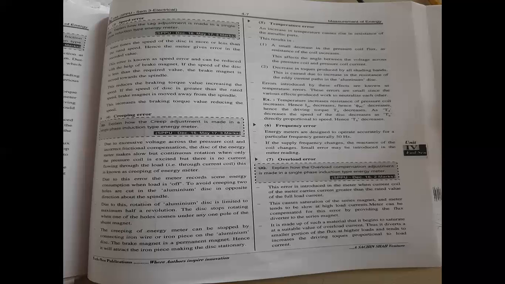Cuts under any one of the poles. Means when the disc is rotated and one hole comes under the central limb, under any one pole of the shunt magnet, at that time the rotation of the disc will be stopped. The creeping of the energy meter can be stopped by connecting an iron wire or iron piece on the aluminum disc.